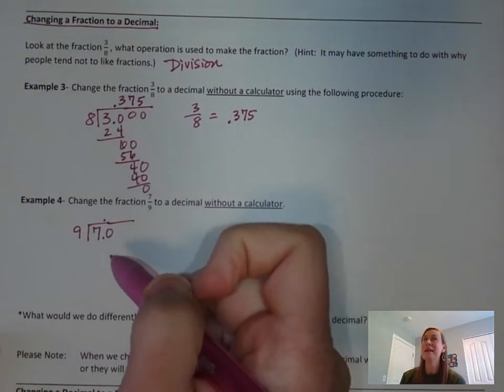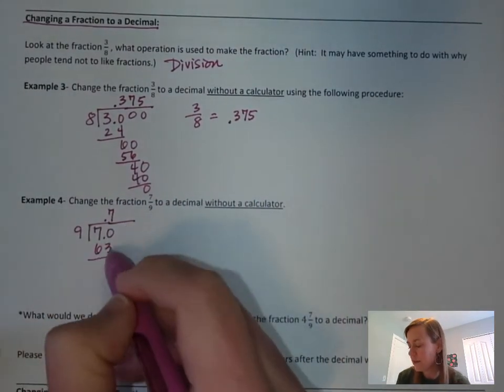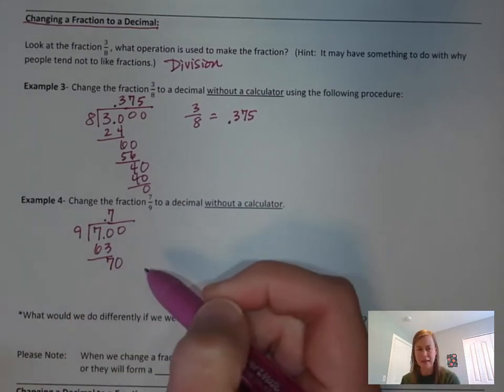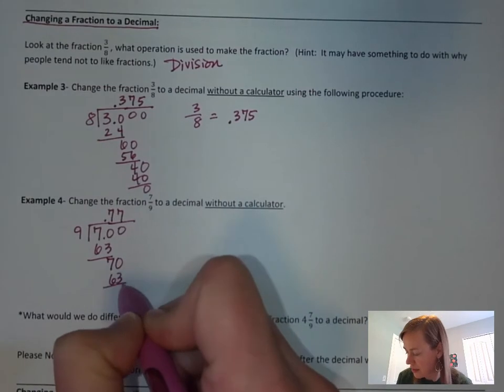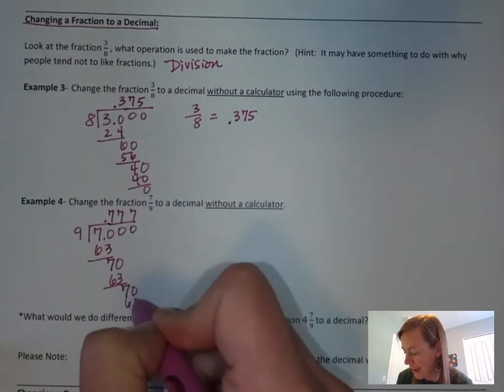Let's see, 9 times 7 is going to give us 63. And then we're going to subtract and get a 7. And then we'll bring down a 0. Oh, look, we have 70 again. Okay, so 9 times 7 is 63. And then look, we have another 7 and another 0. And we could do this all day.